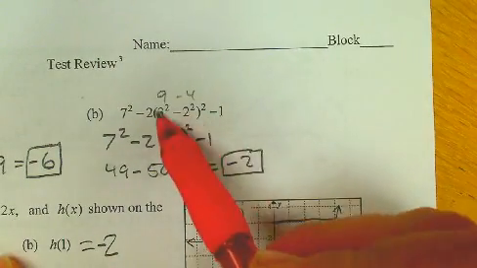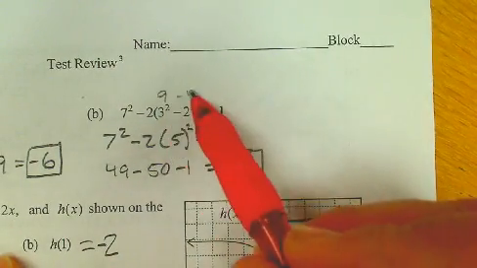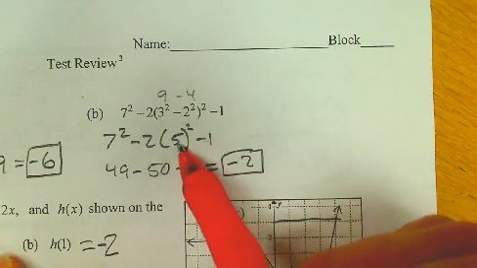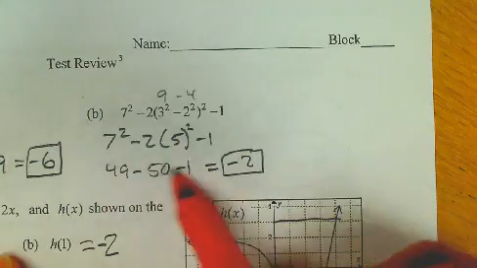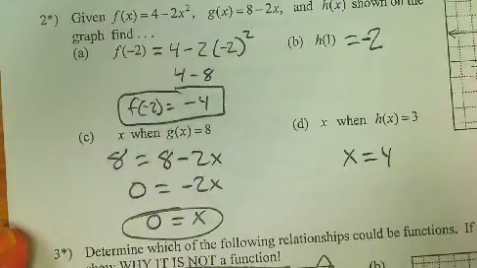You have to do what's inside first. So that would be a 9, that would be a 4. So you subtract those and you get a 5, and then you square it. That's how I end up with the 50. And then you're just adding and subtracting there.